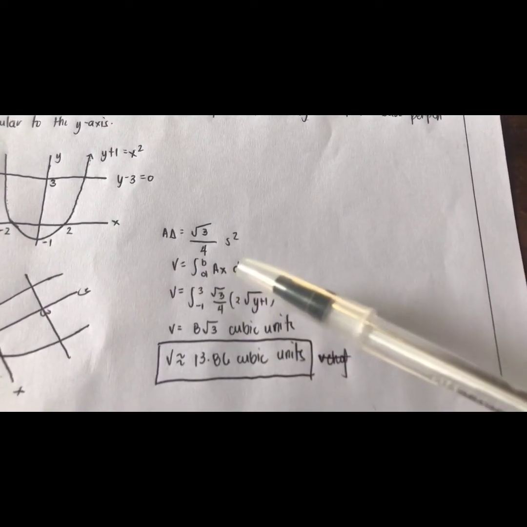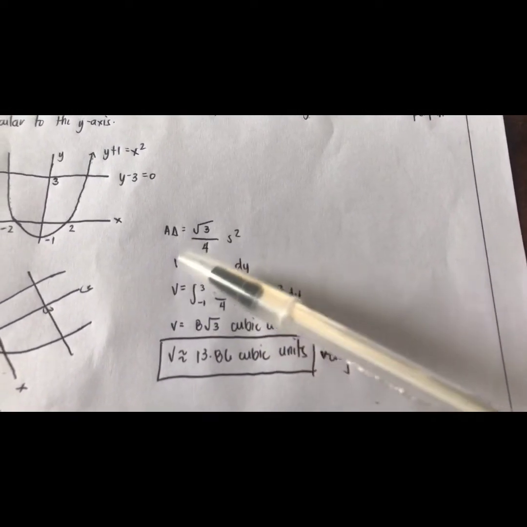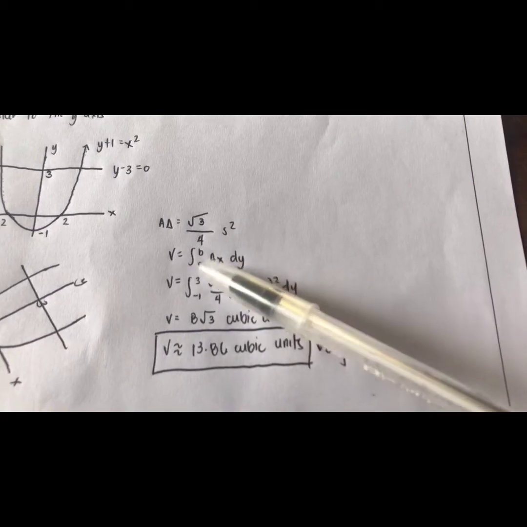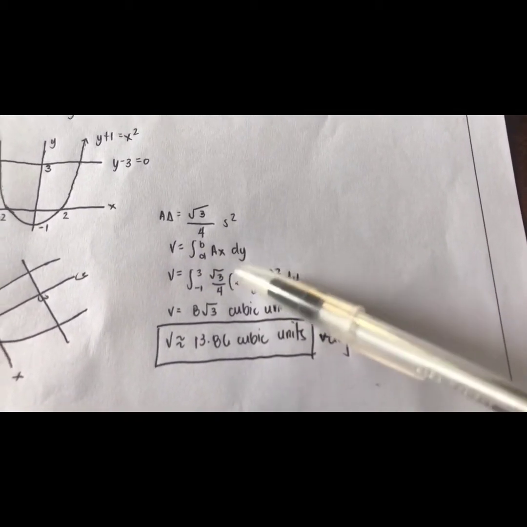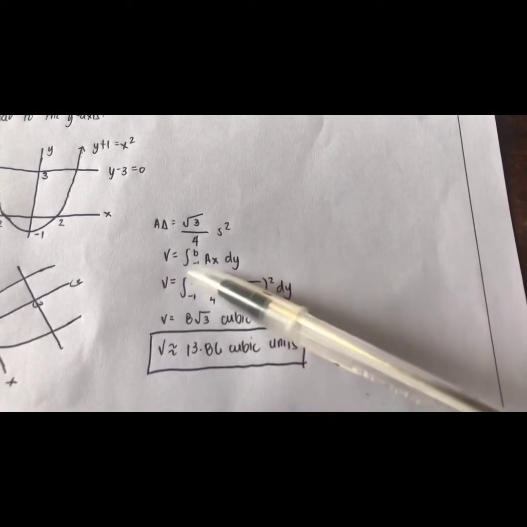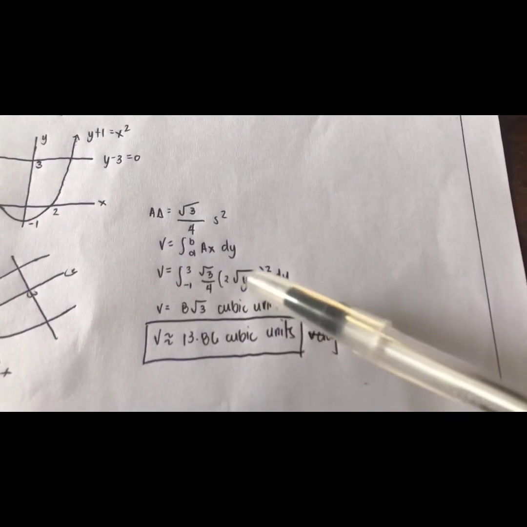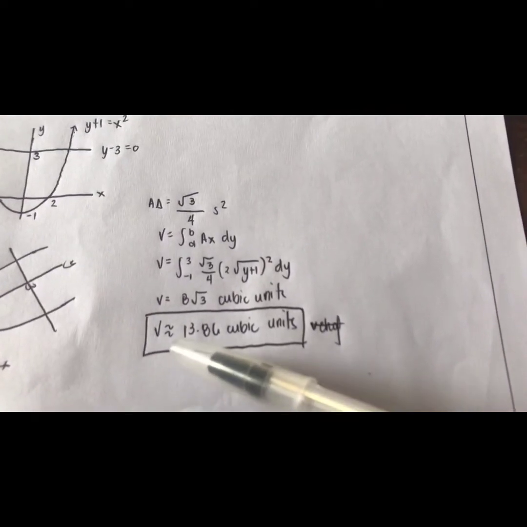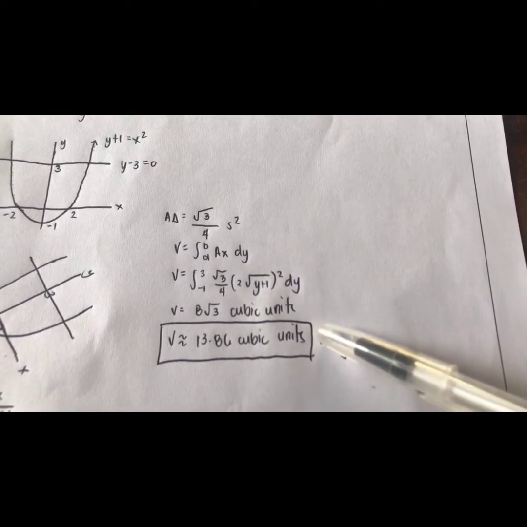So, we're going to input the values into this equation. So, we will have V is equal to the integral of square root of 3 over 4 times the quantity of 2 times the square root of y plus 1 squared dy from negative 1 to 3. We will have V is equal to 8 square root of 3 cubic units, or approximately equal to 13.86 cubic units. And this is the final answer.